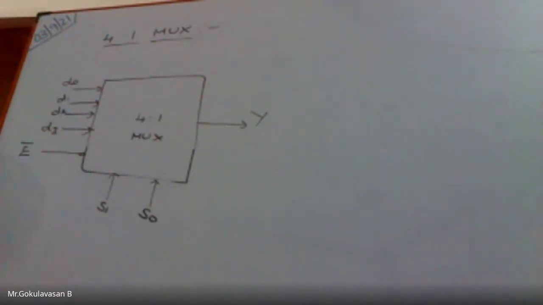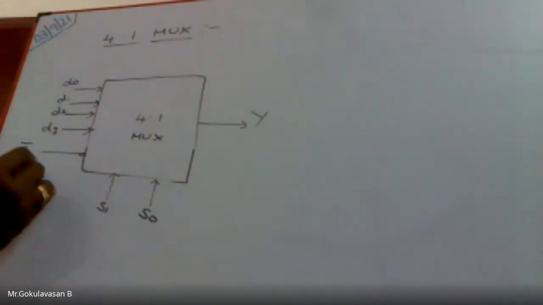You try to guess it, no problem. Yeah, very good. Renuka Devi has given the answer. E here is called enable. Enable input. This enable can be either an active low signal or an active high signal. According to the condition available here, we can make it an active low signal or an active high signal.